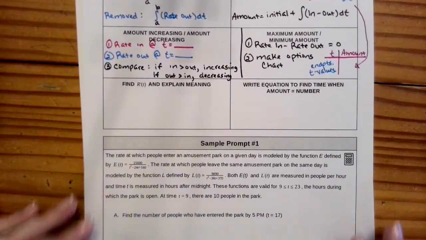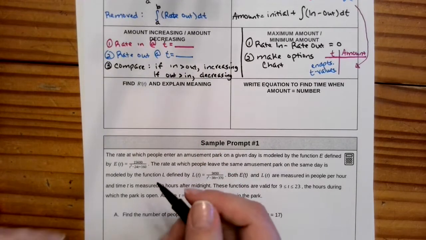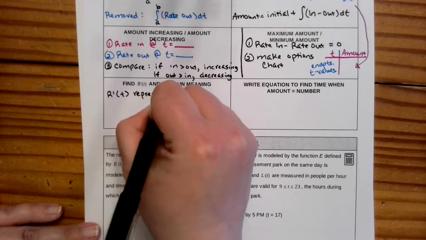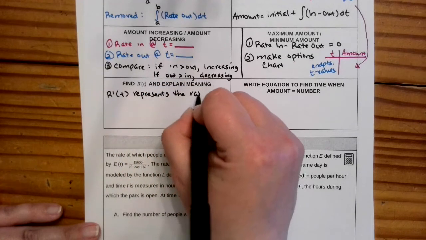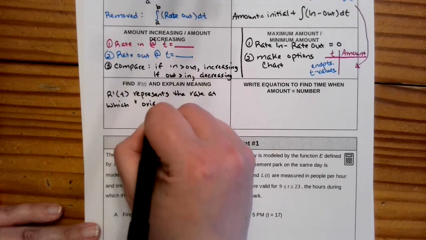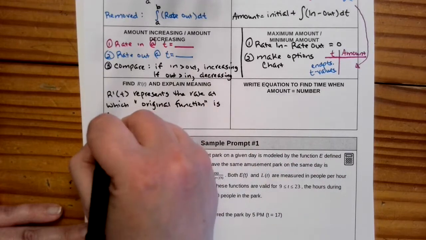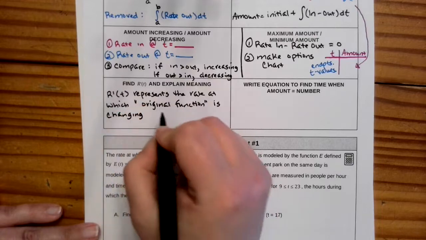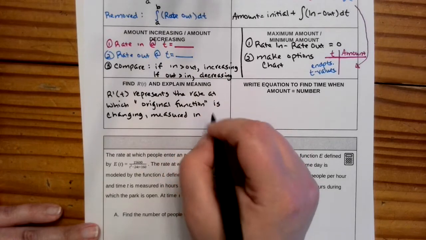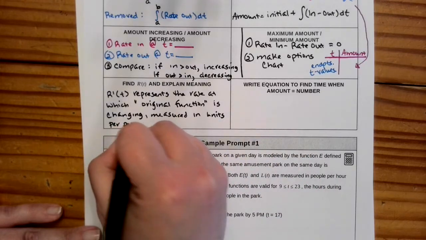Okay, find r prime of t and explain the meaning. So r prime of t, you guys can find a derivative, that's not a big deal, but we need to talk about what it actually means. r prime of t represents the rate at which whatever your original function is changing, measured in whatever your units are, which is hard to do, but we're going to write units per time.